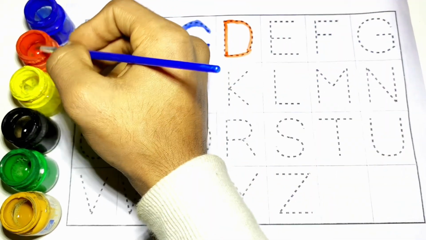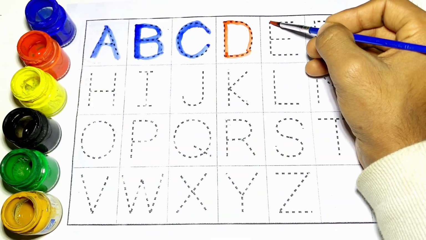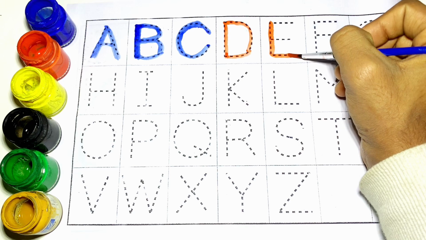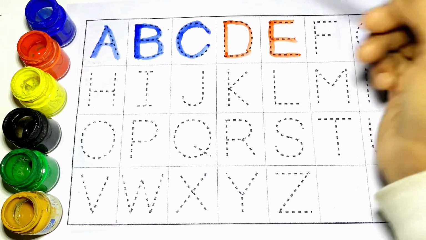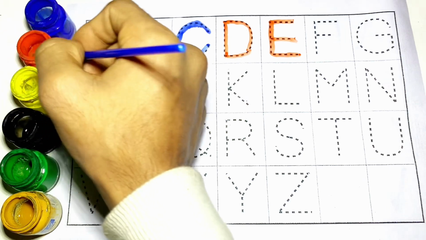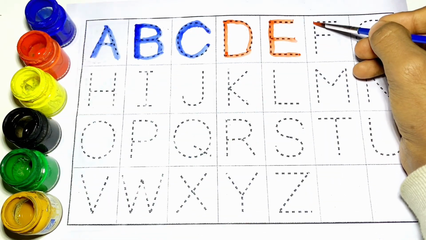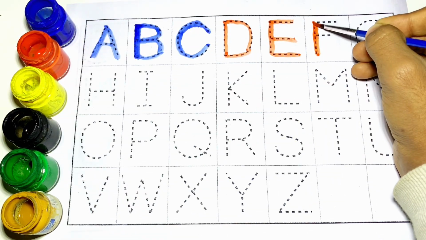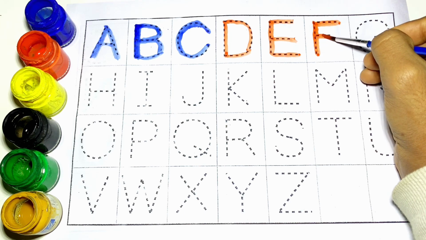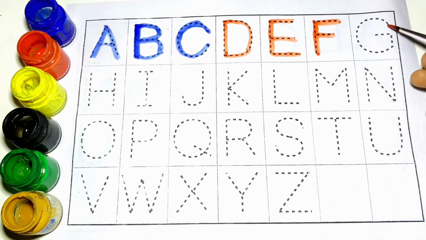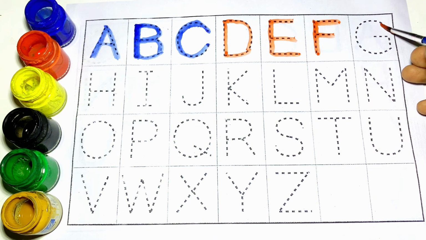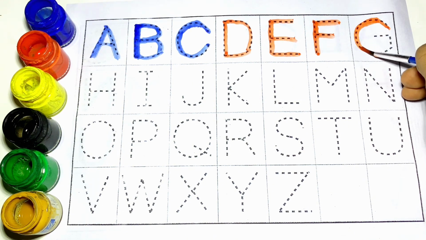Kids, again use red color and draw E. E is for egg. E is for elephant. Kids, now draw F. F is for fish. F is for fan. Kids, now draw G. G is for God. G is for grapes.